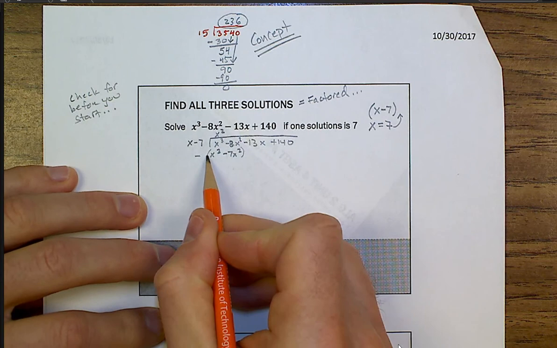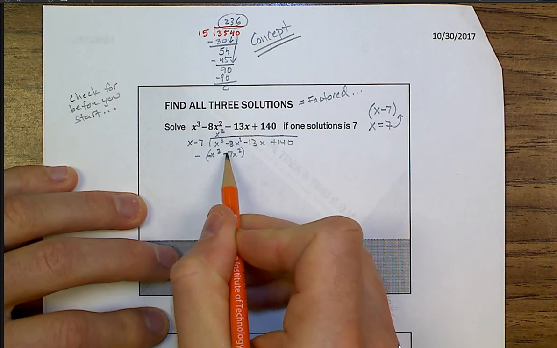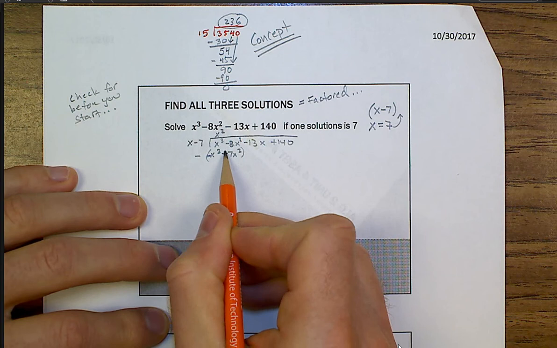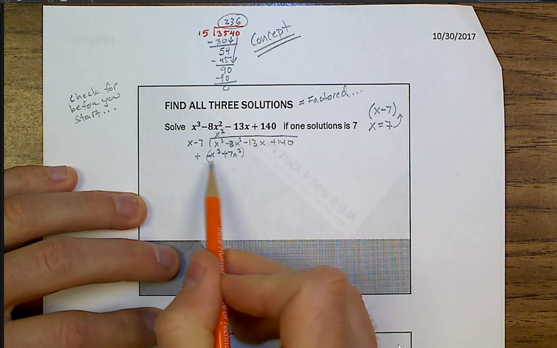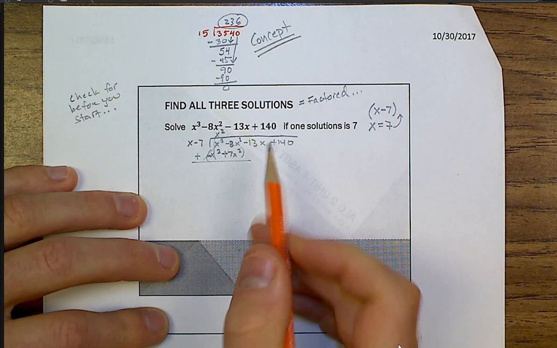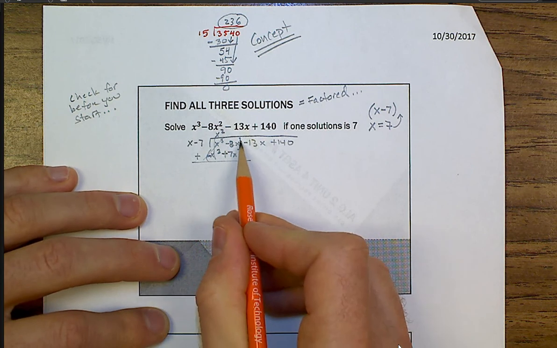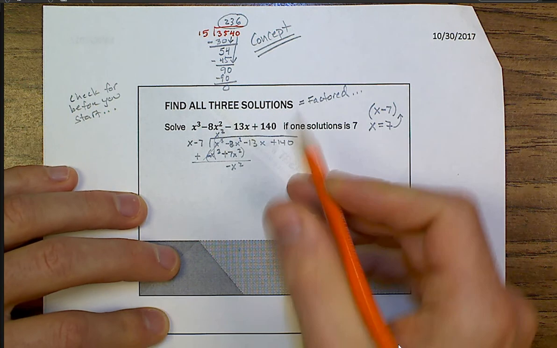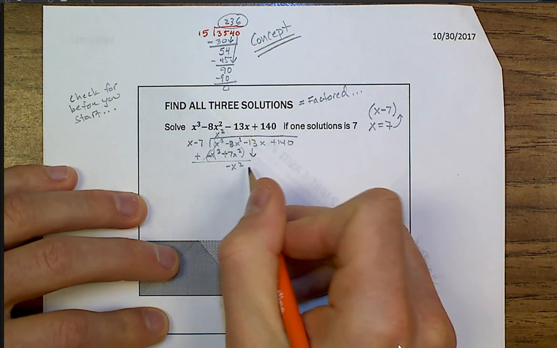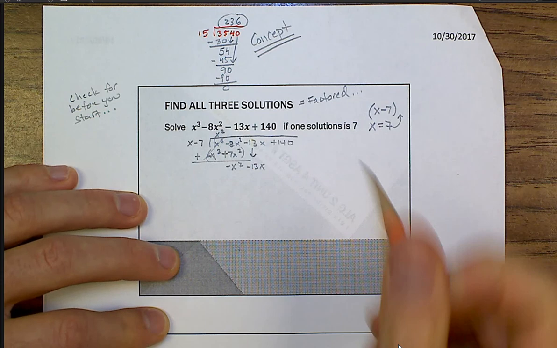So this is going to be a negative x squared. A negative times a negative 7x would be a positive 7x squared. And then I add my terms together. So my x cubeds cancel out. I get a negative 8x squared and a 7x squared, so that's a minus x squared. And then we pull down our next term, which is a negative 13x. And we just repeat this over and over.